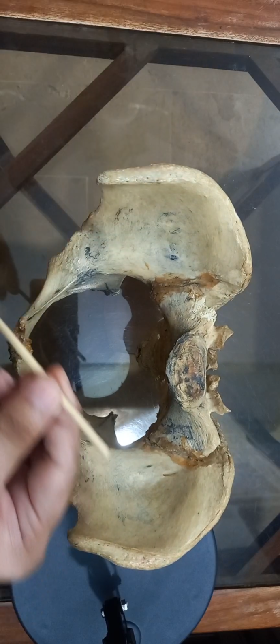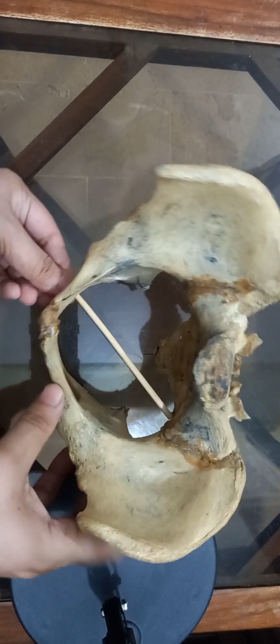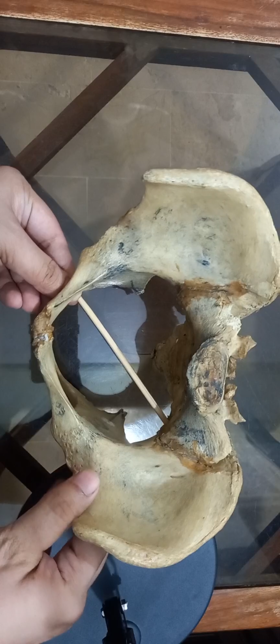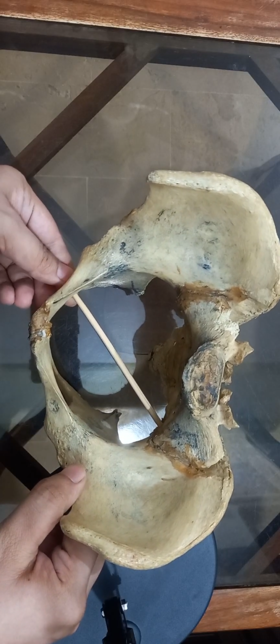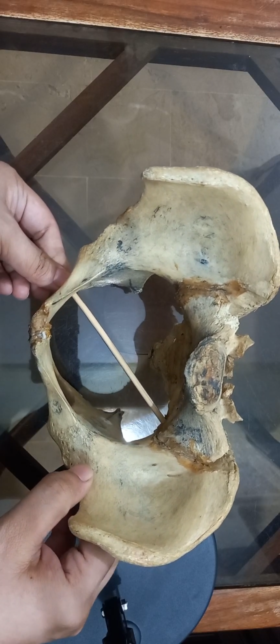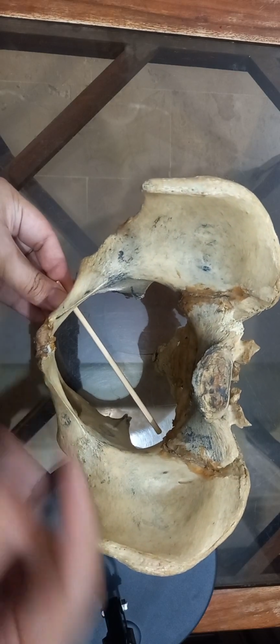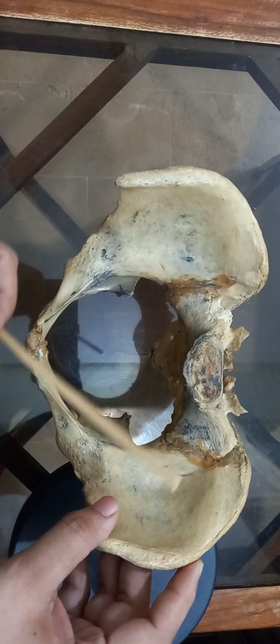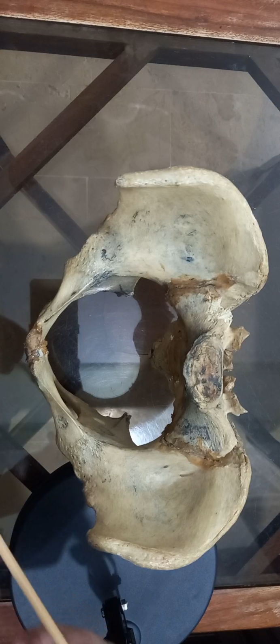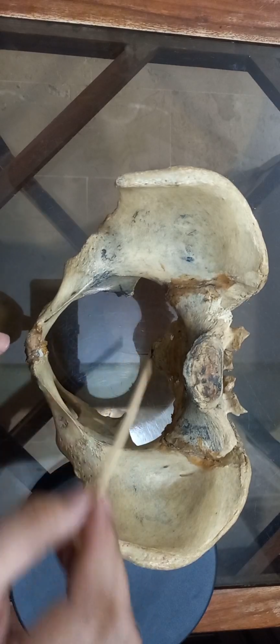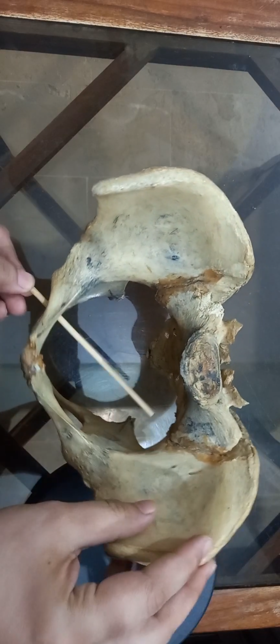And after that, oblique diameter is like this, and it is from the lower part of the sacroiliac joint of one side to the midpoint of the obturator membrane of the other side. So remember that in this pelvic cavity, the maximum diameter is the oblique diameter.